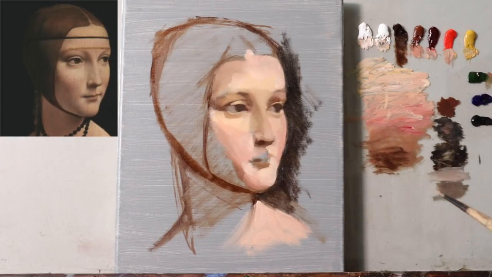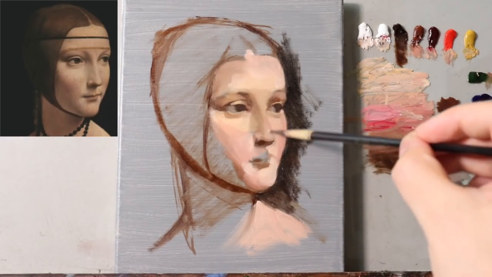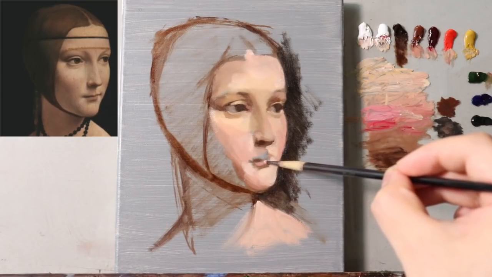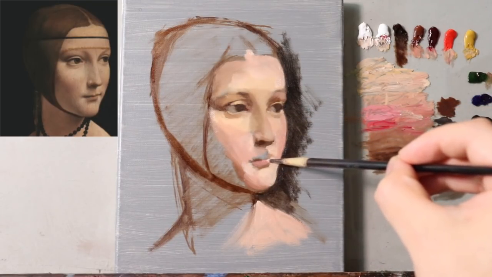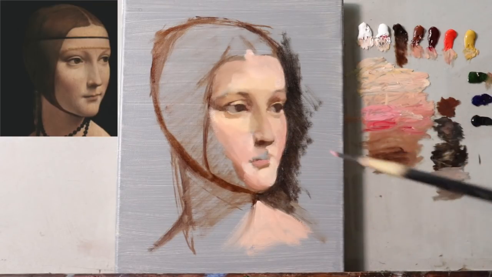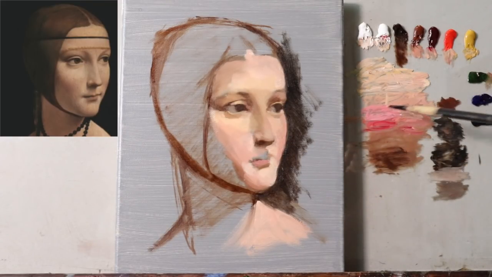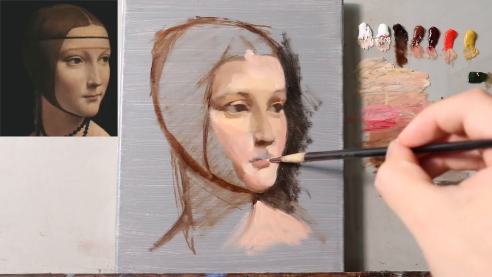Okay, so now with the mouth, oh dear, where do I even begin? Okay, so we're going to use the same light brush, cadmium red, mixing white, alizarin. So now we're painting the largest. Basically, I was looking for the largest plane to start with, which happens to be the lower lip.